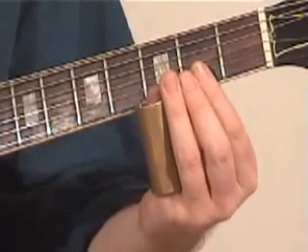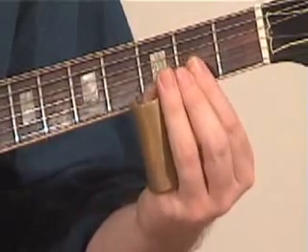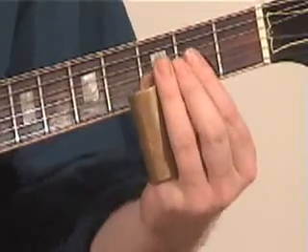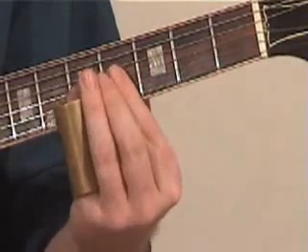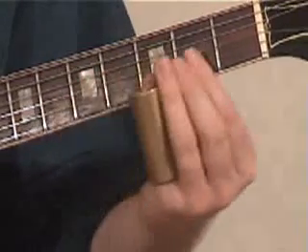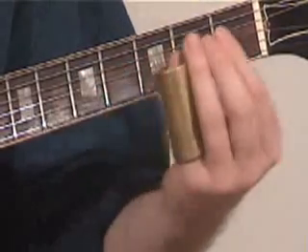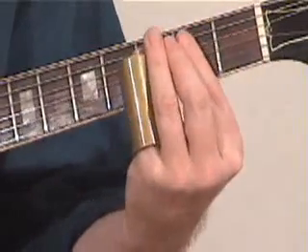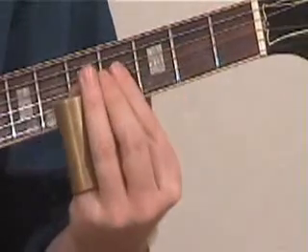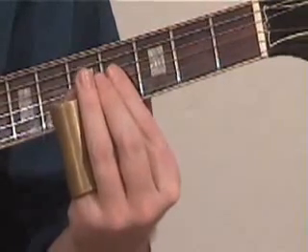And then finally, a slide from the third fret, first string, tilt the slide over, along to the fifth fret. So from first to fifth. Once again. And that's a very nice sounding little phrase there.